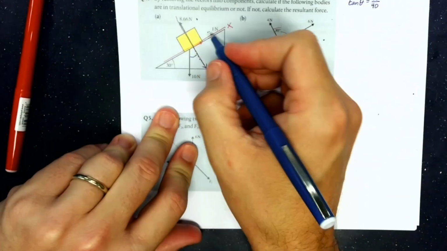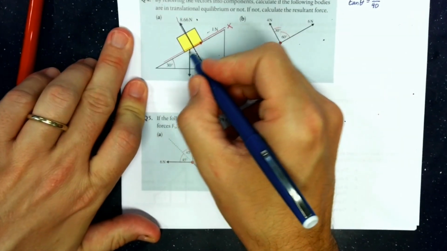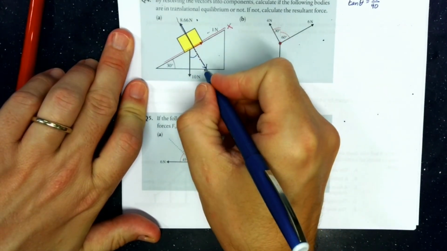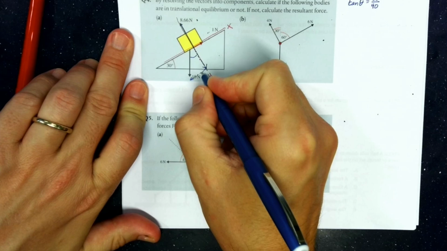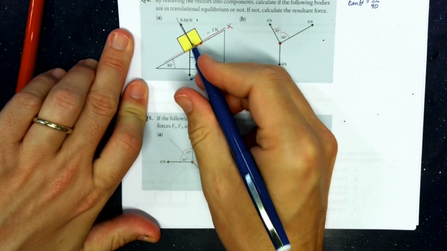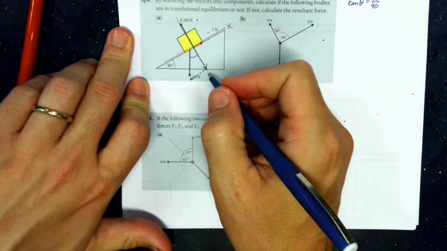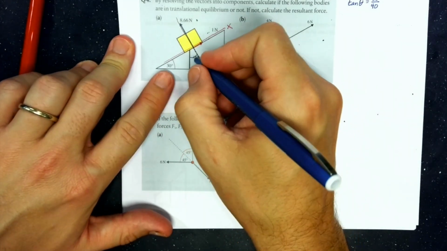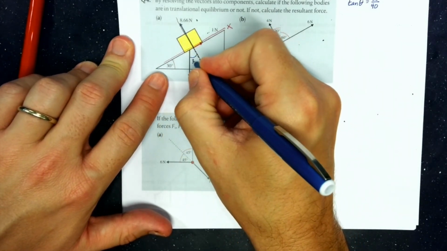The horizontal component should be parallel to the x-axis here. So that would be this way. Notice that this and my x-axis are parallel to each other. All right? And so therefore, I do know that this angle is 30.